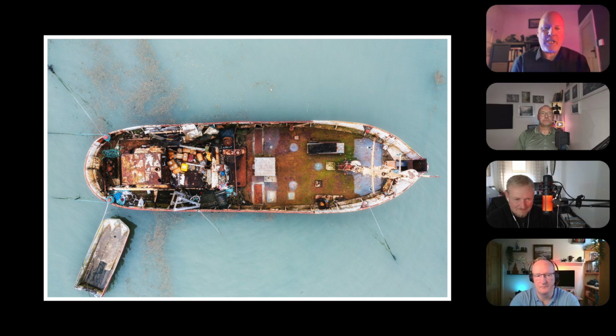I wouldn't say it's particularly pretty. My wife's not going to want it. We're not going to redecorate because of this one. But it's an interesting image. It is, and it's also a little bit abstract, and people think, "What on earth is it?" And the answer is it's a boat or a ship.